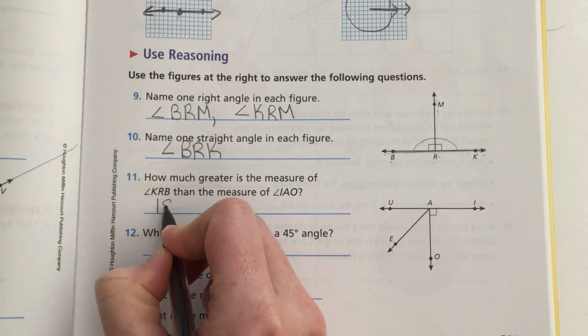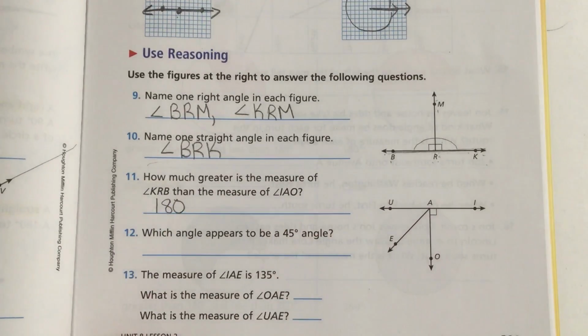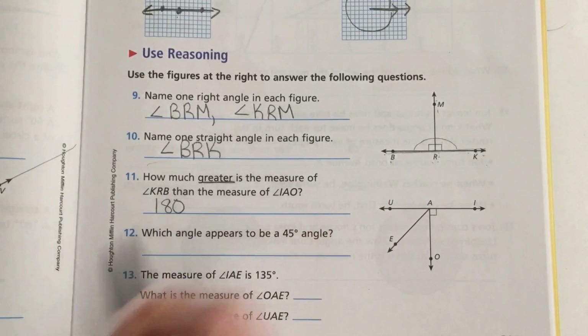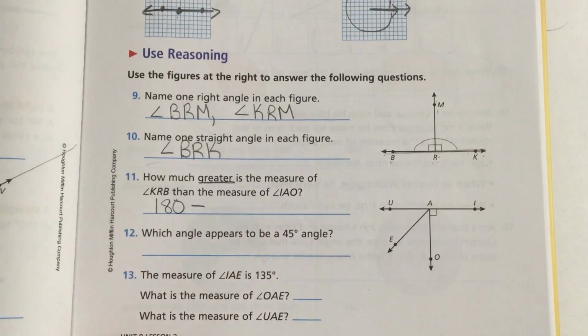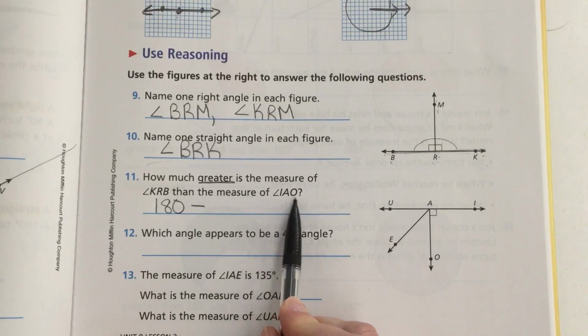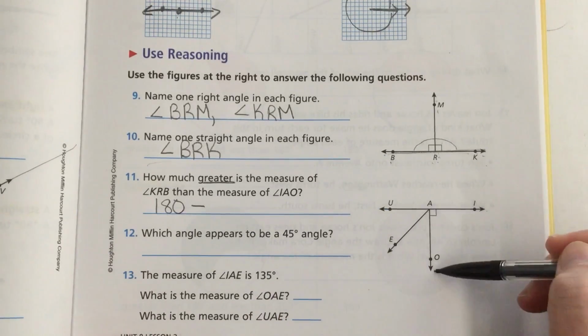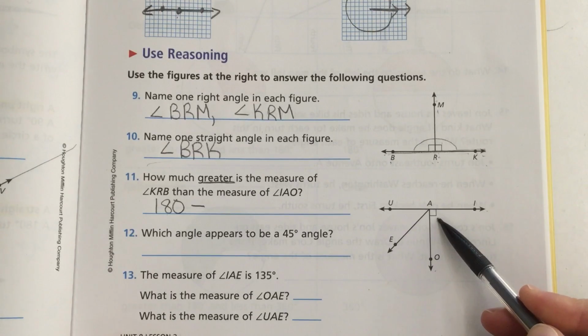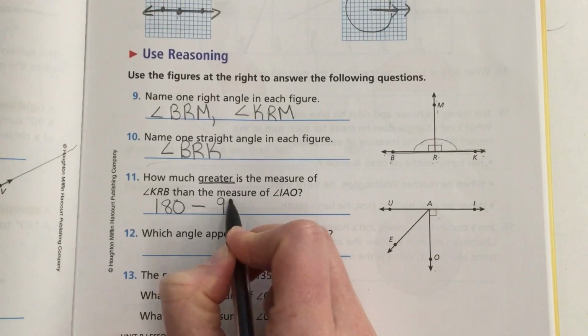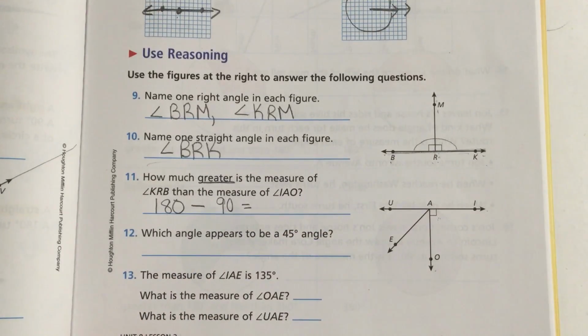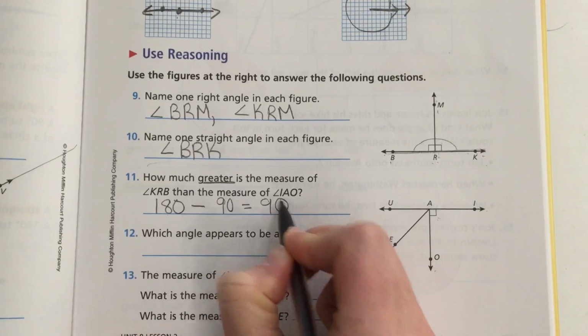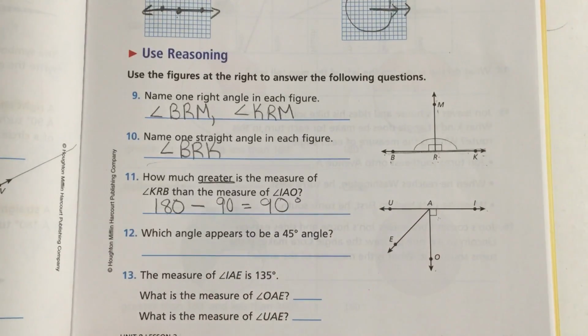I'm going to start a number sentence to keep track. 180, and I know whenever I have something greater, that means I'm going to have to subtract. Okay, what's my other angle? IAO. Oh, okay, well there's that square that symbolizes the 90-degree angle or the right angle. 180 minus 90 is 90. So the answer would be 90 degrees greater.